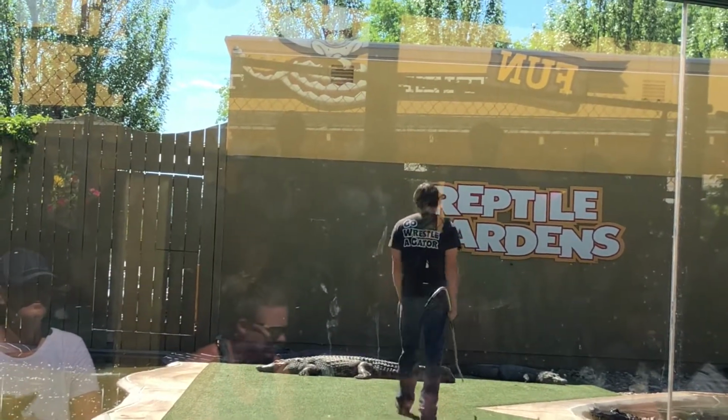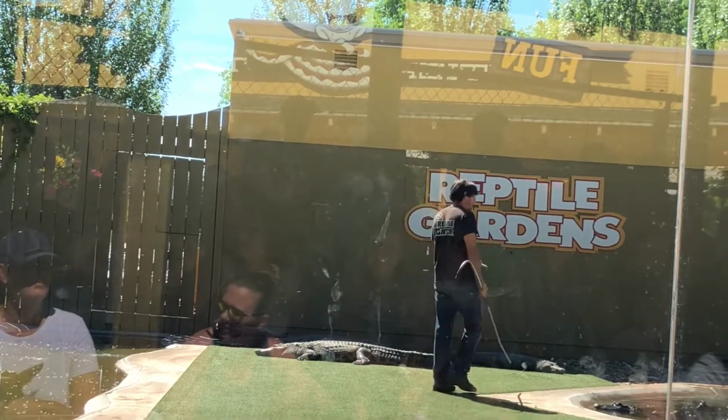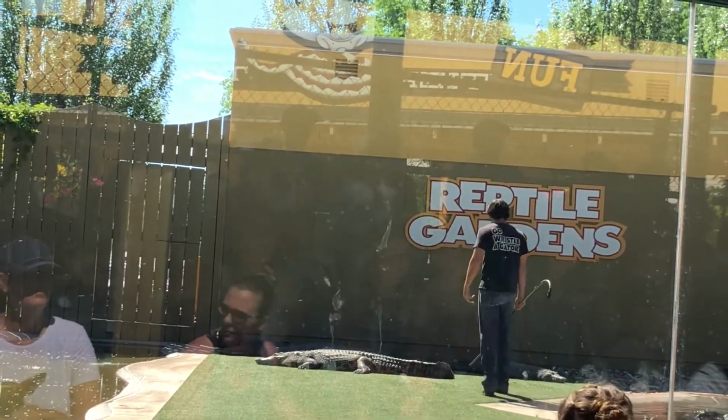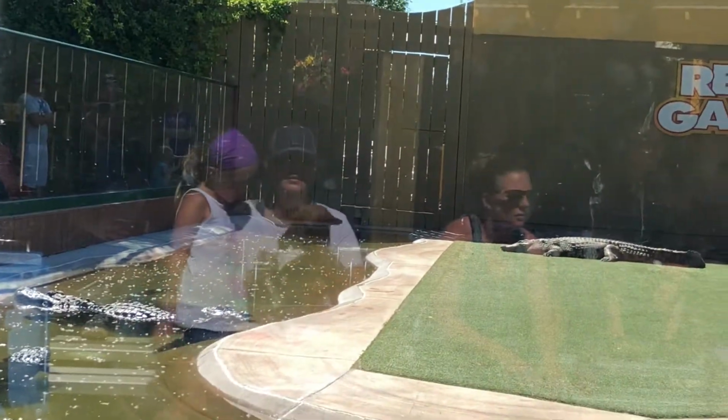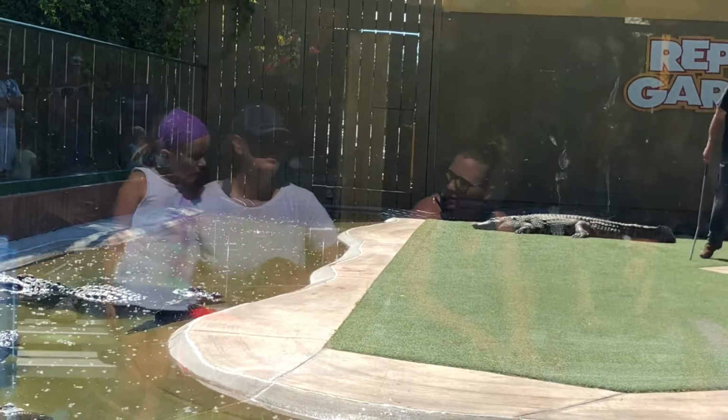These guys are not moving around a whole lot. You probably think they're fake. Some people think they're statues. Some people think they're dead. We even had a lady ask us how many times we inflate the ones in the water. No, we do not inflate our alligators. I can assure you of that.